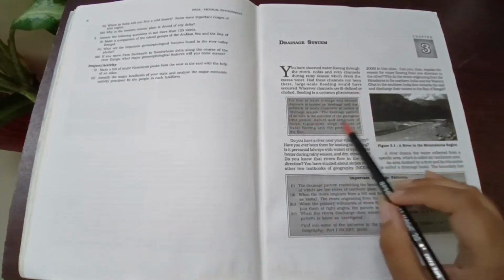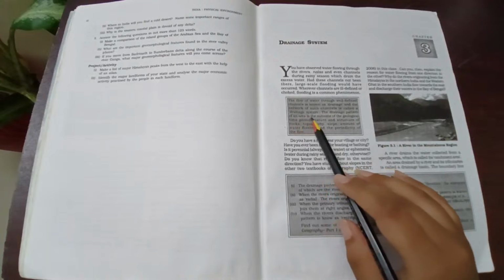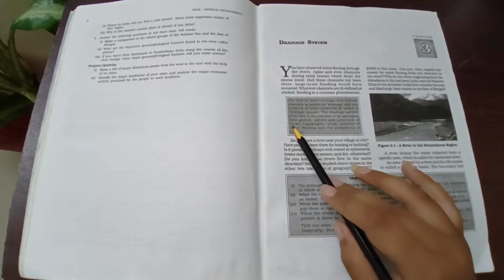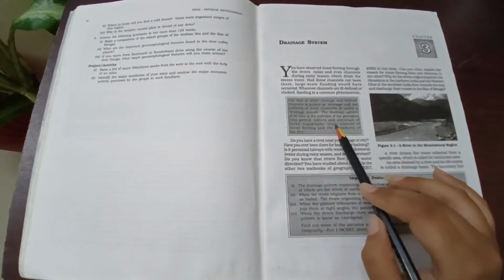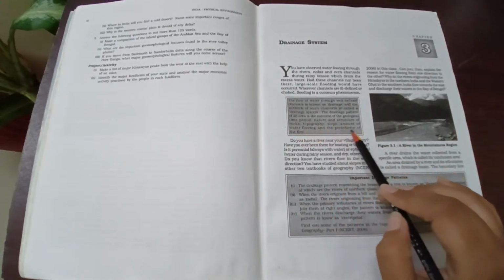drainage system. The drainage pattern of an area is the outcome of the geological time period, nature and structure of rocks, topography, slope, amount of water flowing, and the periodicity of the flow.